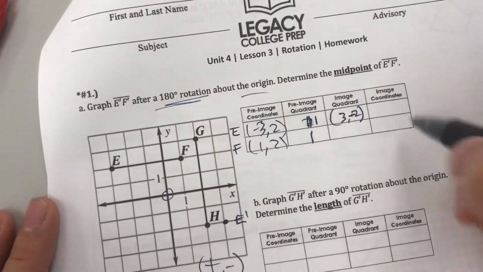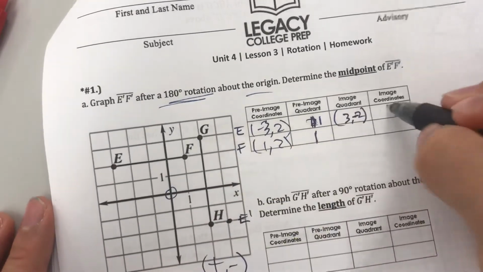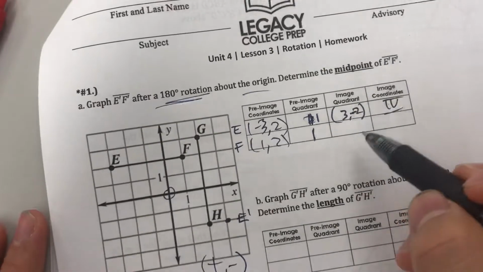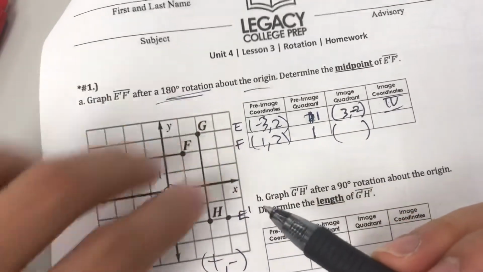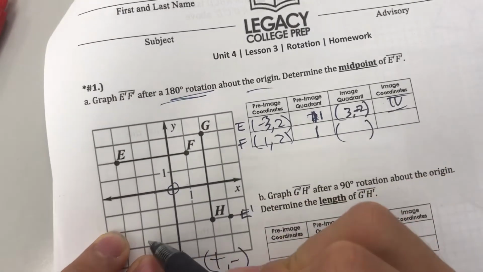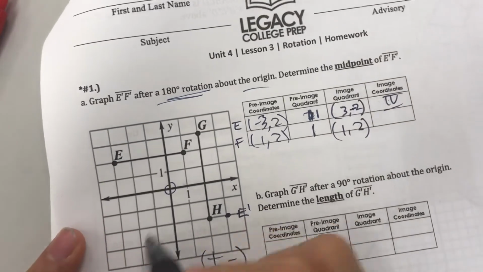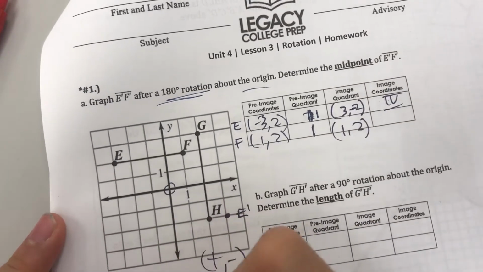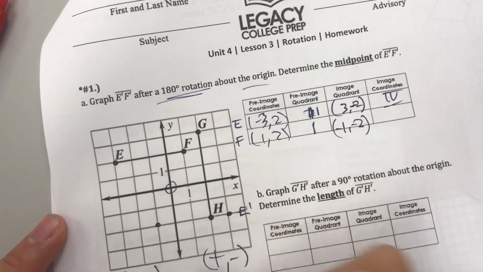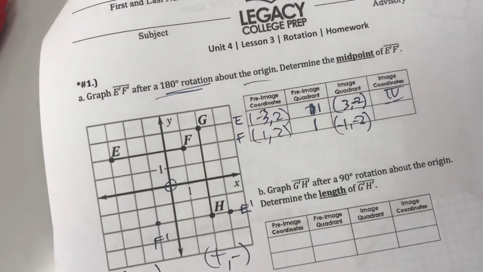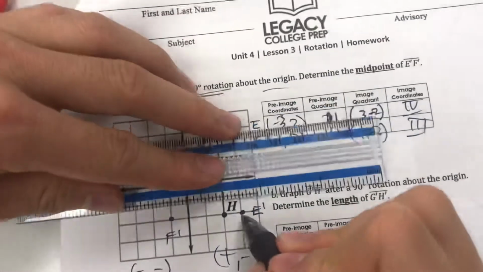And then F, the image, is going to be in quadrant 4. Here, F is 1, comma 2. Because it's here, it's gotta be here, right? It's 180 degrees. And so I'm gonna keep 1, comma 2, but this is the third quadrant, and in the third quadrant, you always have negative, negative. So it's negative 1, negative 2. That's where F prime is supposed to be, and this is quadrant 3. Okay, let's connect the dots, and here you go.